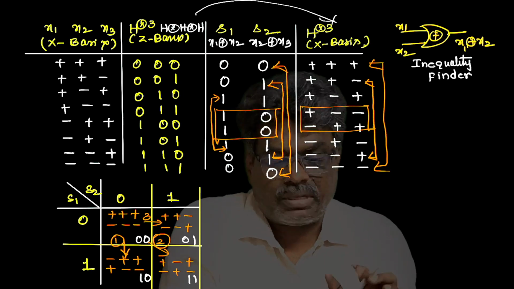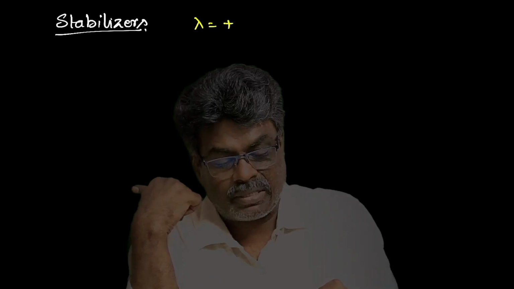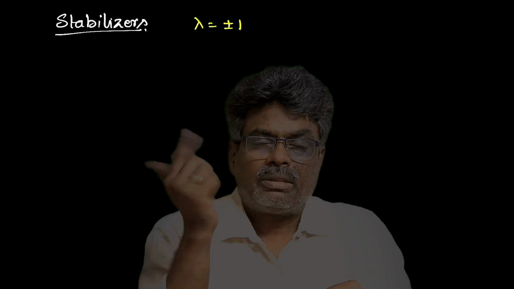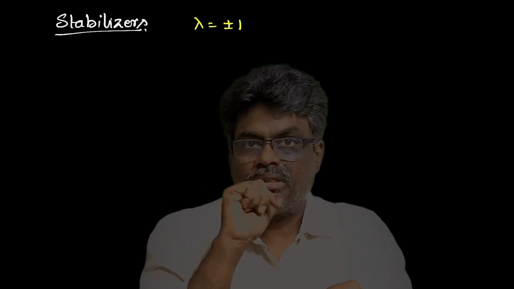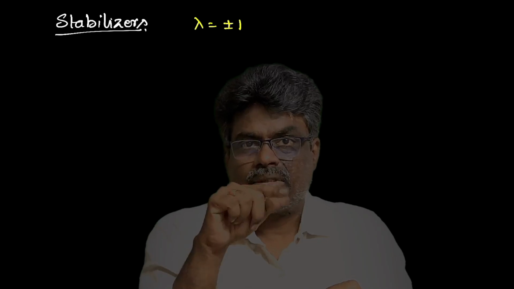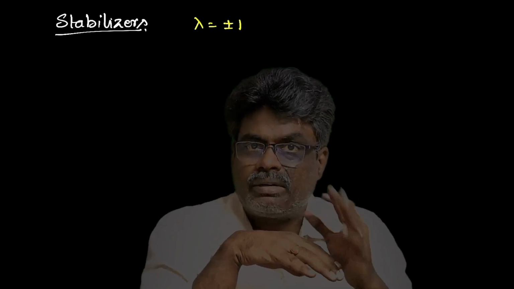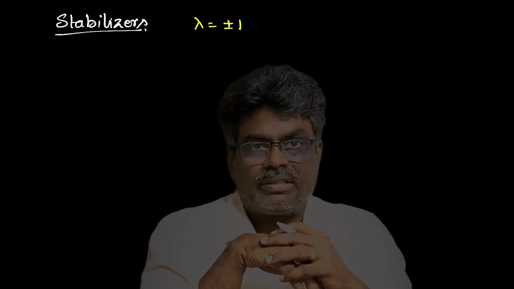Now let us discuss the stabilizers. Let us see what the stabilizers are here. In the last class I told you stabilizers are Hermitian operators whose square equals I, with eigenvalues of plus or minus 1. In the bit flip model we have stabilizers Z1 Z2 because the Z operator acts like a parity checker for that Z basis. And here that function is done by the Pauli X gate.